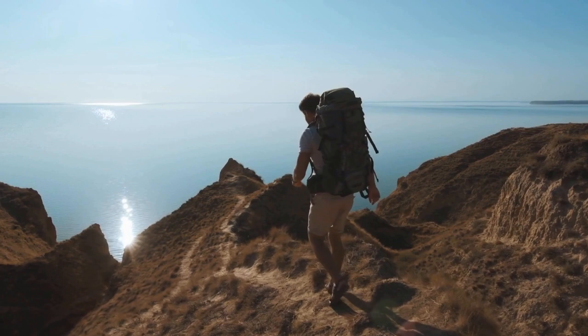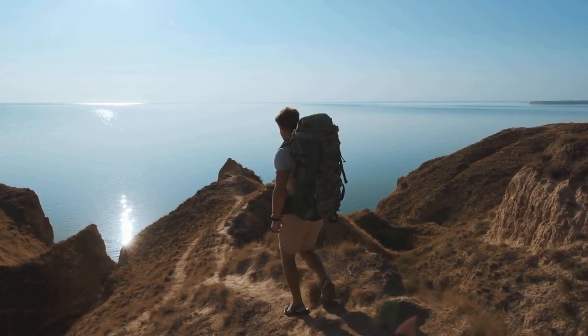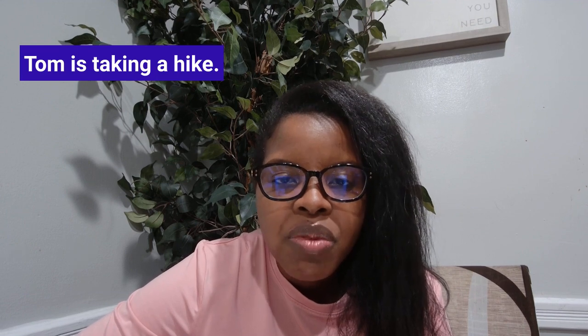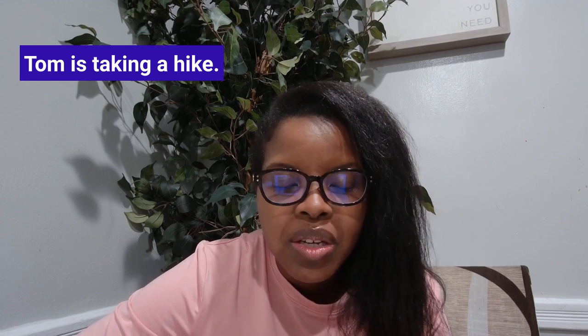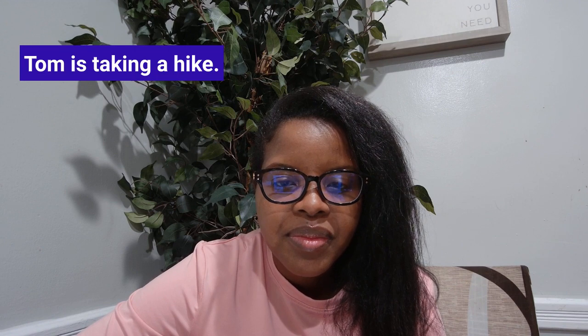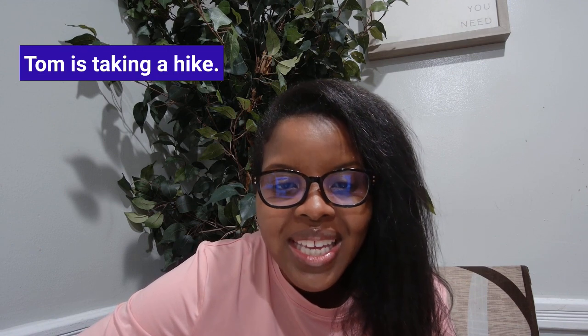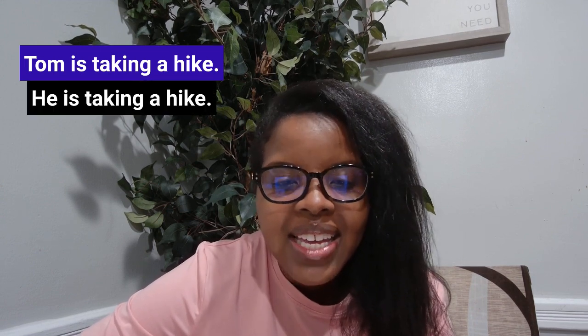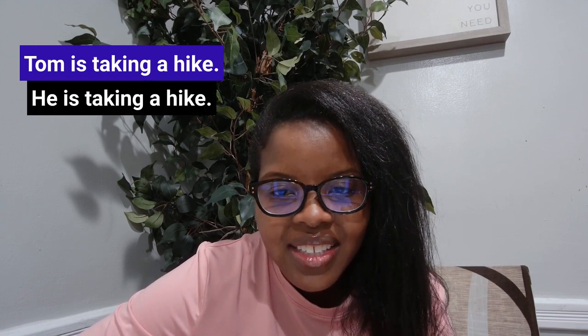That's right. The noun in this sentence is Tom, right? What can we replace Tom with? Which pronoun can we replace Tom with? So we can use the pronoun he. So look at how this sentence changes. He is taking a hike.